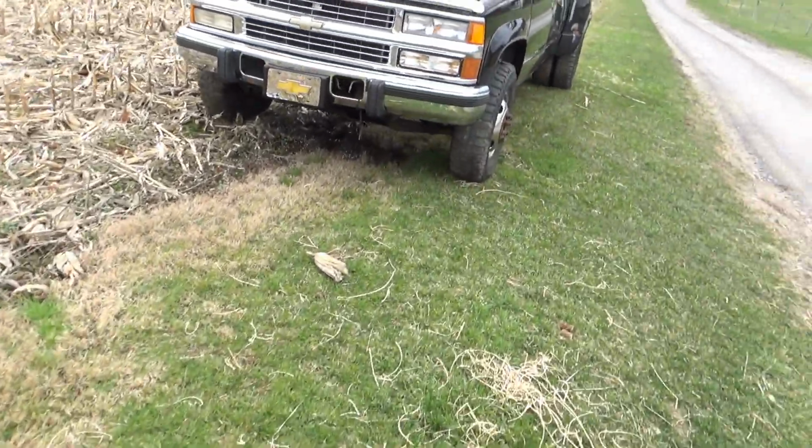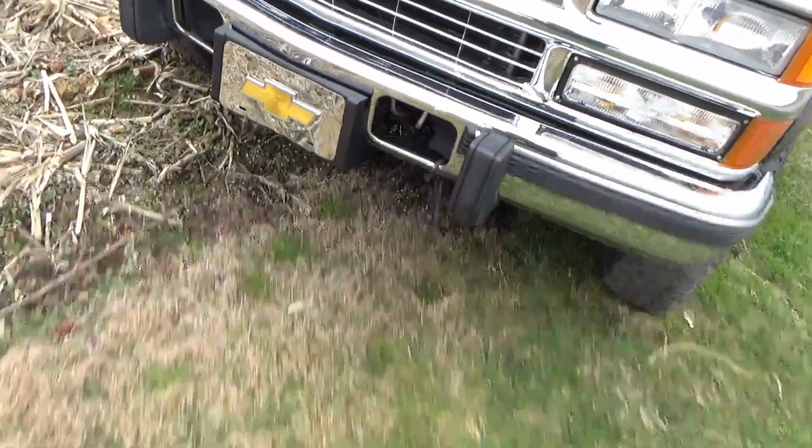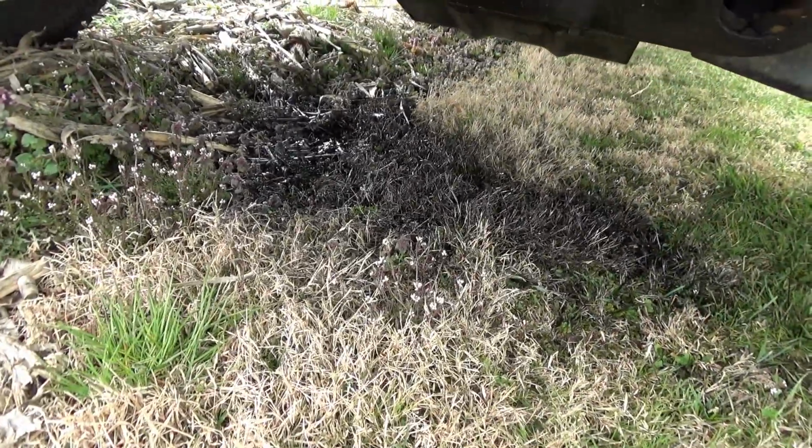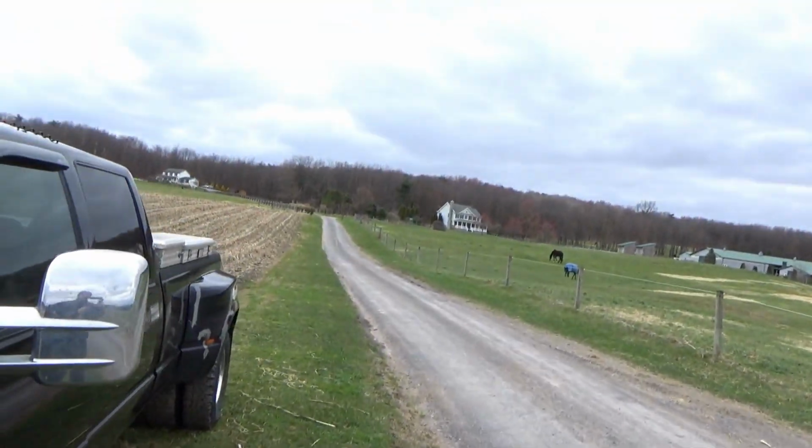Well, it's a sad day for the 95 Chevy dually diesel. Yeah, we're done. So I basically told the owner, your engine is toast.